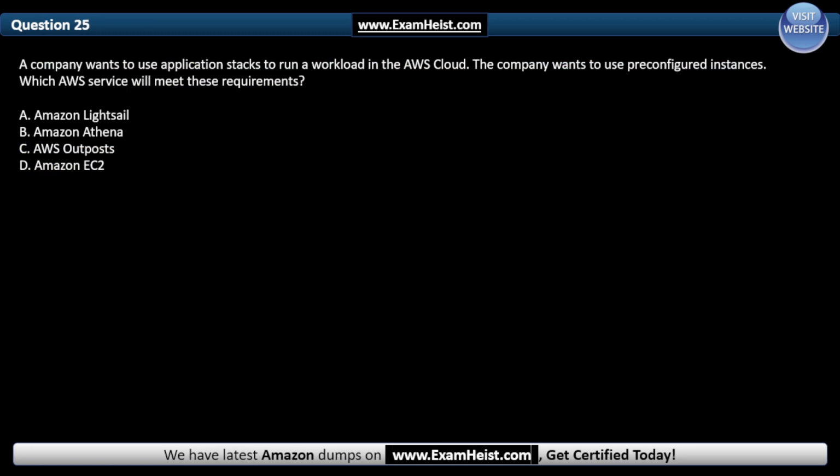Question 25. A company wants to use application stacks to run a workload in the AWS Cloud. The company wants to use pre-configured instances. Which AWS service will meet these requirements? The correct answer is A. Amazon Lightsail.